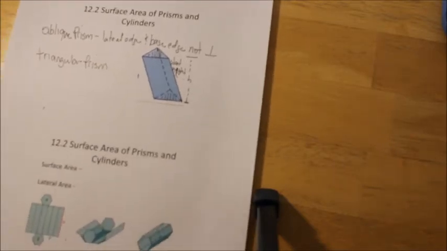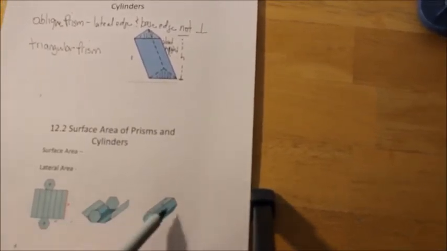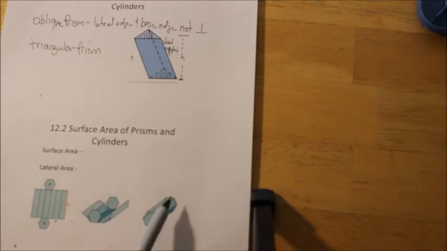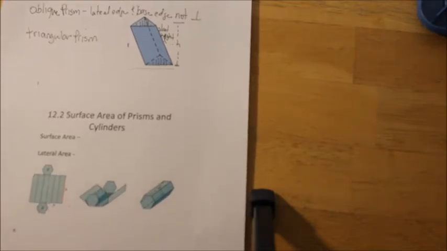So the surface area is, if I take a look at this prism right here, and I'm going to work backwards, I'm going to look at it like this. How would you name this prism, right? Notice that the bases are hexagons, so this would be a hexagonal prism, right? Well, if I were to unfold this prism and lay it flat, it would look something like this.